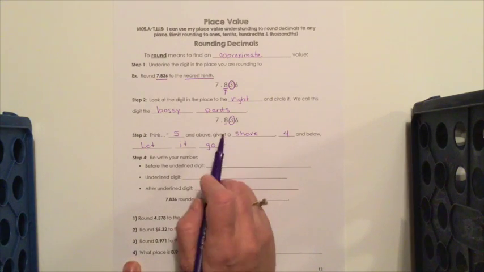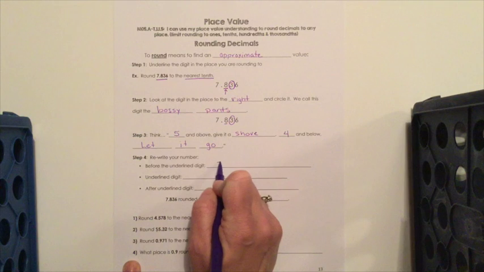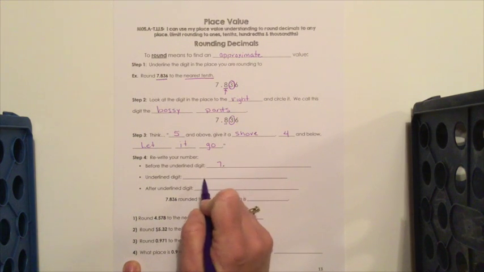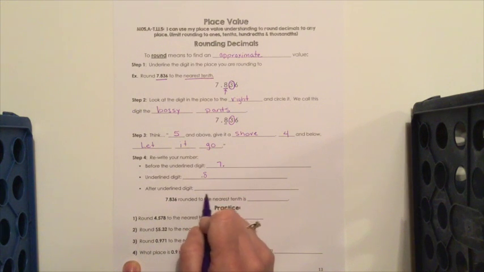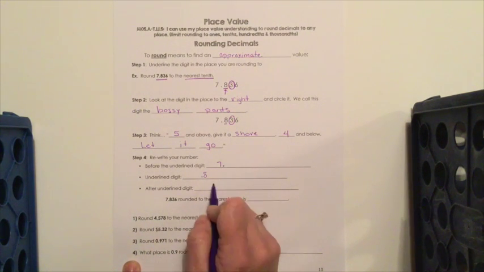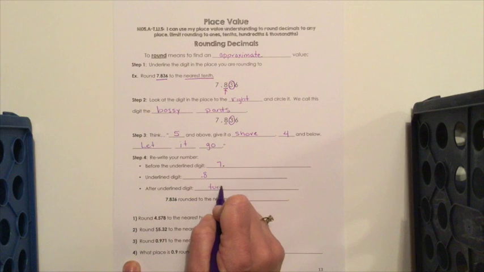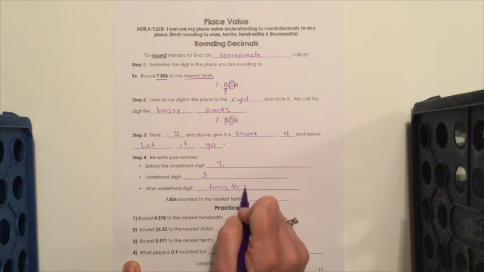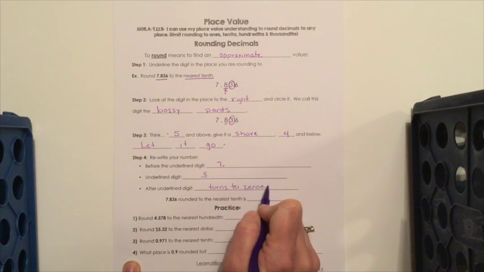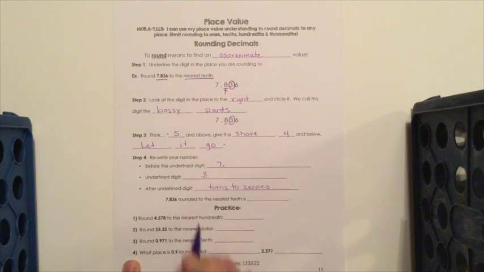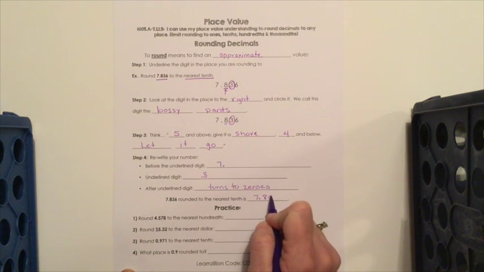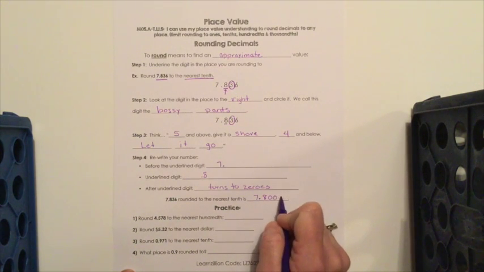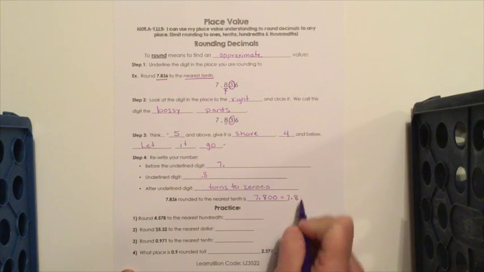So everything before the underlined digit stays the same. And then you have your underlined digit. And then everything after the underlined digit turns to zeros. So 7 and 836 thousandths rounded to the nearest tenth is 7 and 8 tenths, or 7 and 800 thousandths.